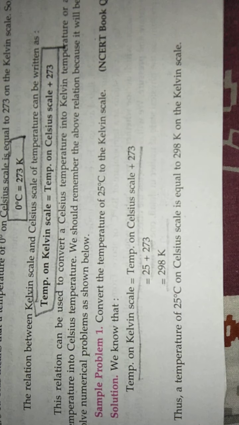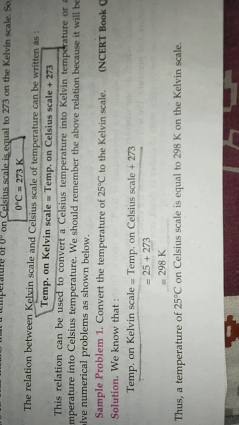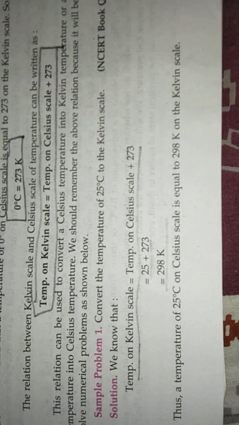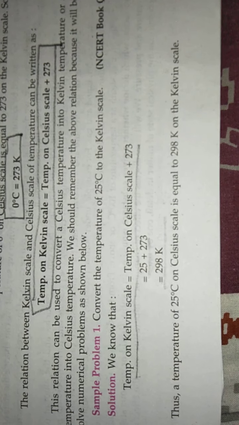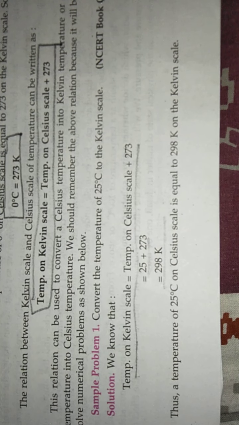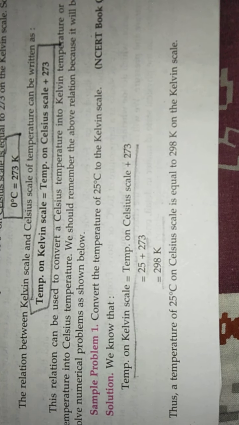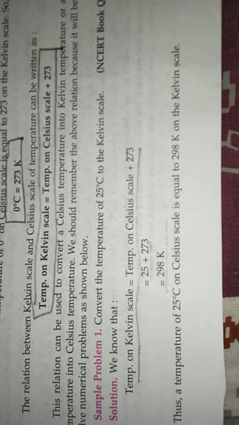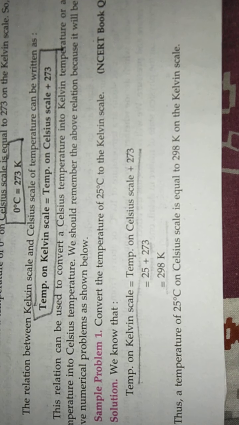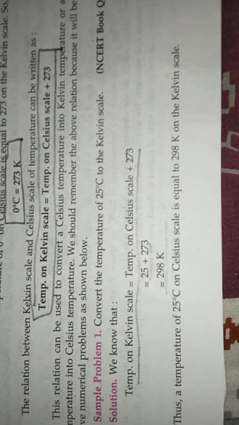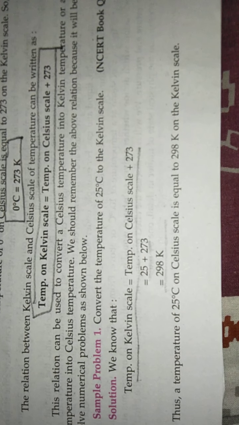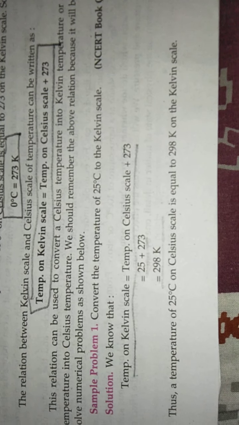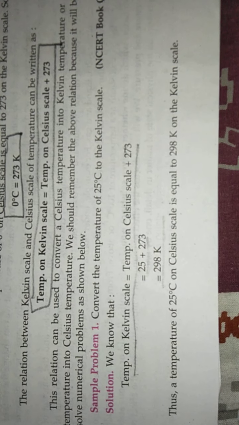Here you are going to convert the Celsius scale to the Kelvin scale. You know the formula: temperature on the Kelvin scale is equal to the temperature on the Celsius scale, and you are going to add 273. Why? Because whatever the temperature on the Kelvin scale, it will be equal to the Celsius temperature plus 273. So 25 degree Celsius added to 273, and the answer we get is 298 Kelvin.